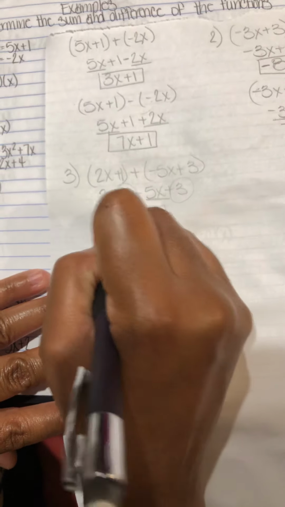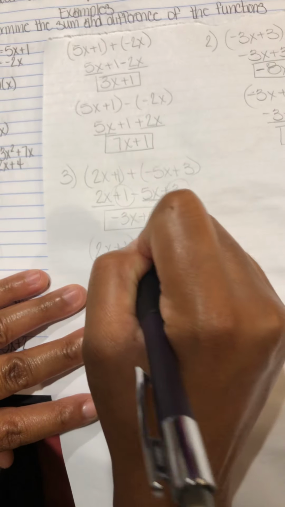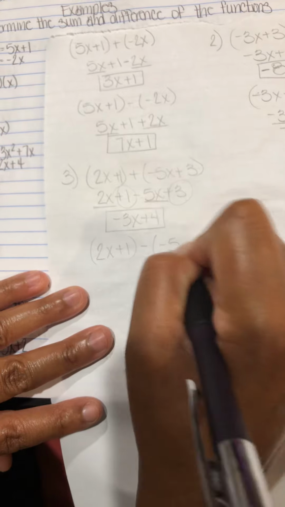Now to subtract them, again, I'm going to write the same exact function, but this time a negative sign in between.